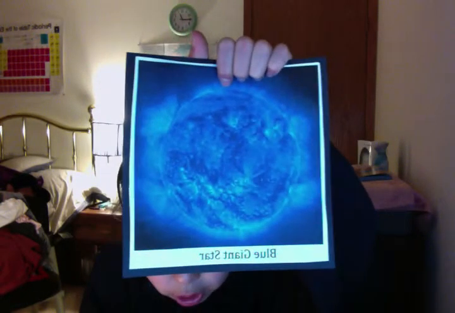Here is a blue giant star. It's really, really shiny. In outer space it'd be much, much bigger again. It's very bright if you actually look at it closely.